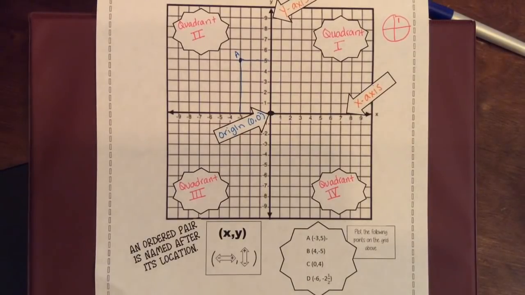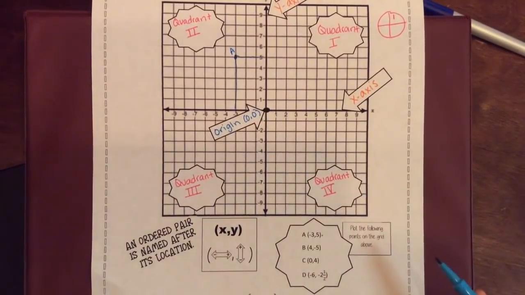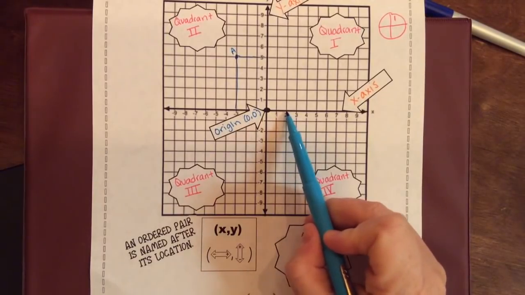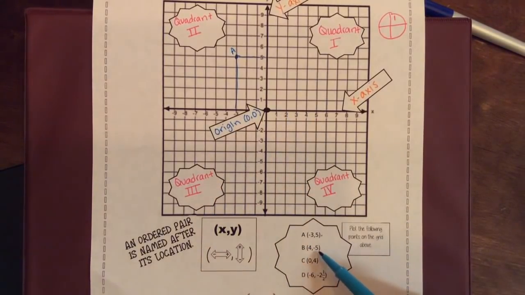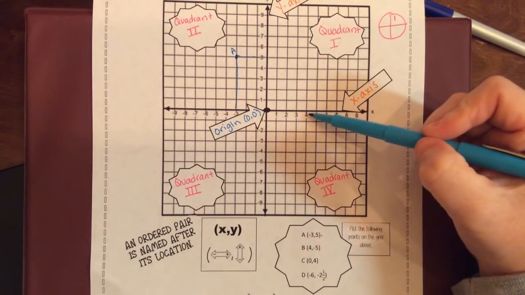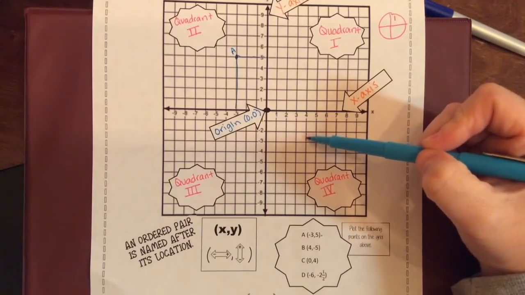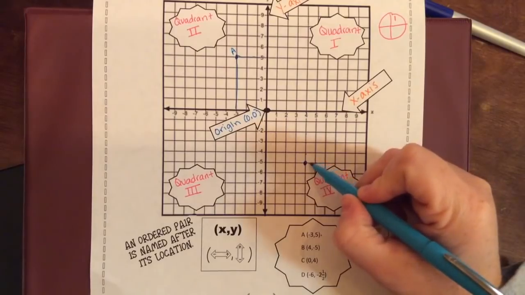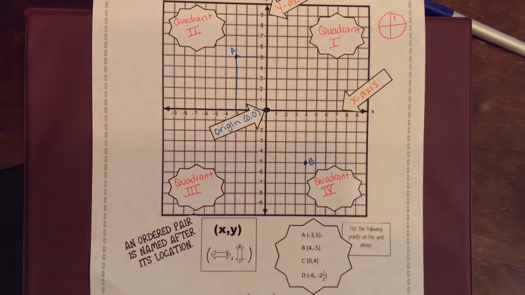That's pretty simple. The next one, point B, is 4, -5. The first number is positive, so we're going to go to the right 4 spaces: 1, 2, 3, 4. My second number is negative, so I'm going to go down this negative number line. So over 4 and down 5: 1, 2, 3, 4, 5. We put a dot right on that point, and we call it point B. Now, if you're putting a dot between the points, that means you're going to have a fraction or a decimal. So be careful.